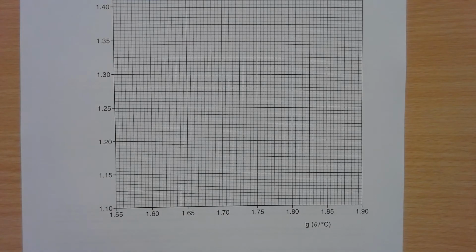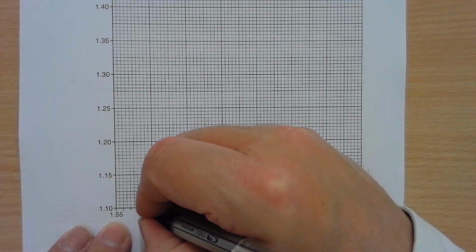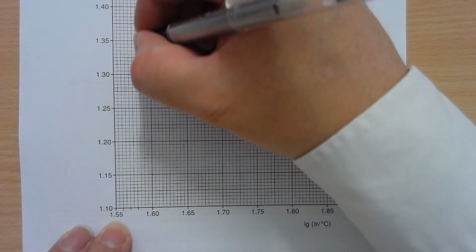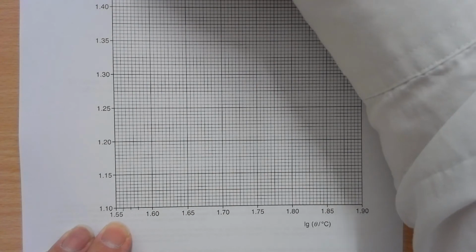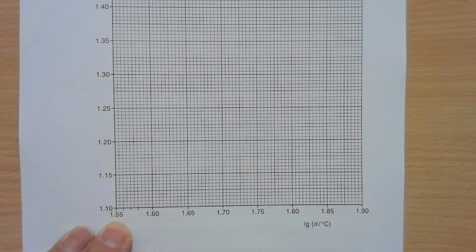So here it's the log base 10 of the temperature. Our lowest value is 1.58, so 1.5, 55, 56, 57, 58, and that's 1.61. So you start off by putting a little cross in place, and then you plot the rest of your values. Now you've got to plot them correctly. If you plot them incorrectly, you don't get any marks.